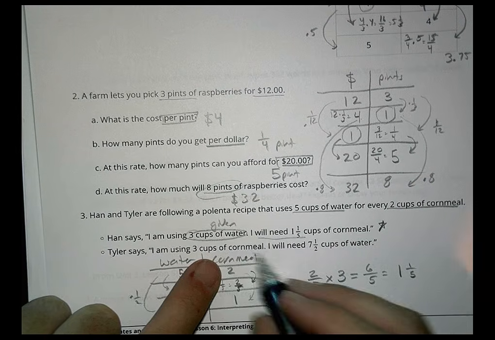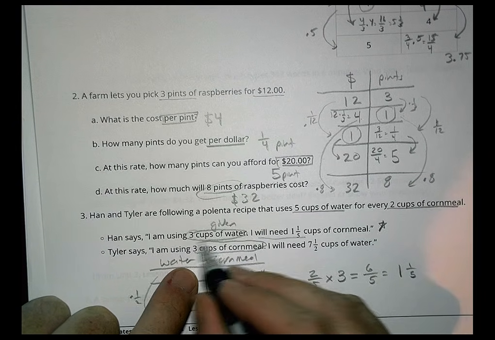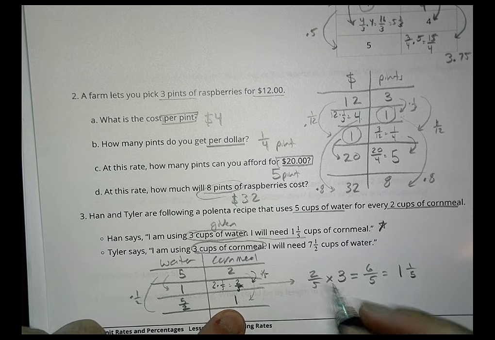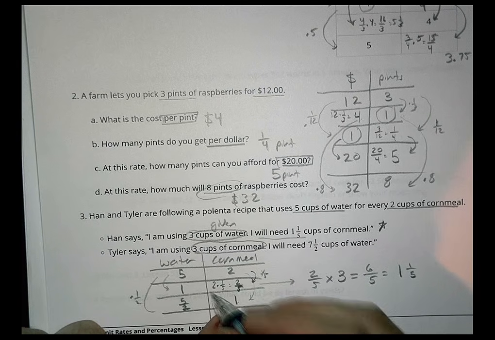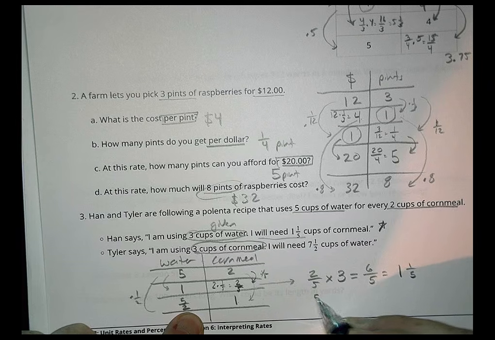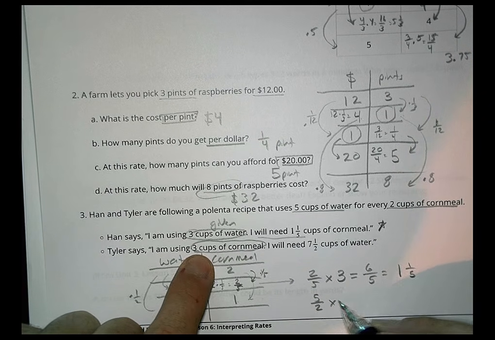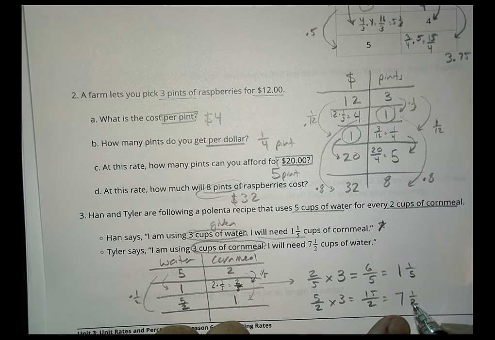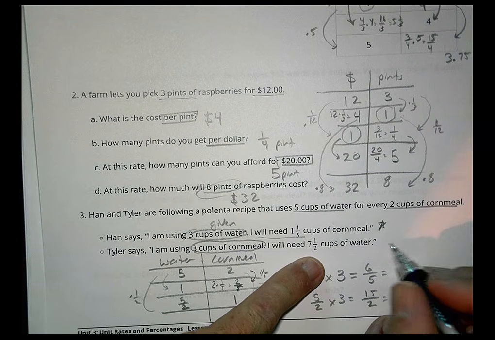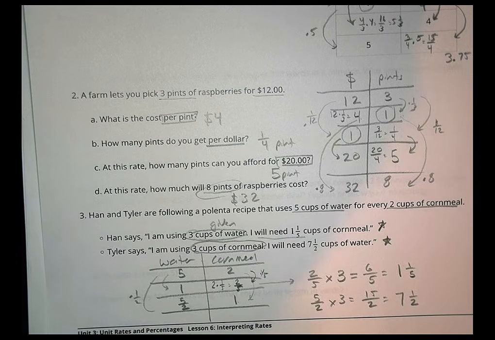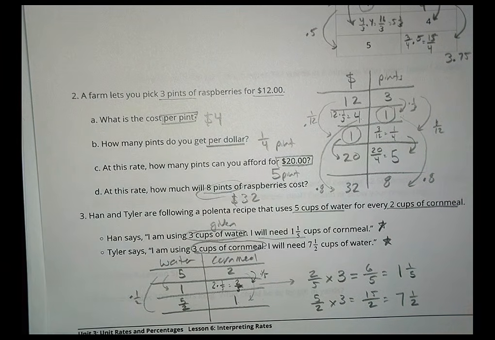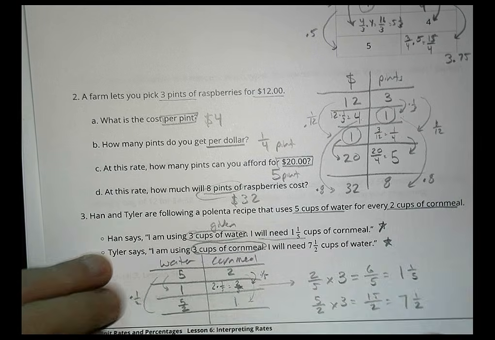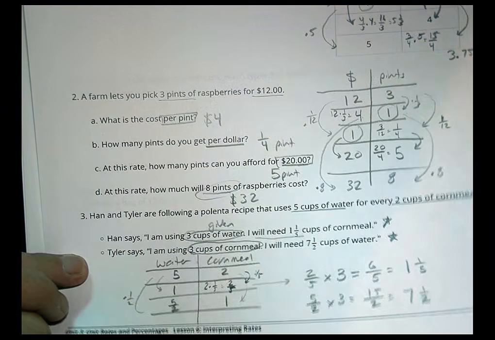Tyler says I'm using 3 cups of cornmeal. So our given value is the cornmeal. So we find cornmeal at 1, and we're going to look at water. So our unit rate for water is 5/2 times 3 cups of cornmeal, which is 15/2. And 2 goes into 15 7 times with 1 left over, which is 7.5. So we have 7.5 cups of water, which matches what he says there. He's also right. So the reality is we agree with both of them. They took 2 different approaches to it, but they got the correct answer, and they're both going to end up with the perfect recipe. Good job.